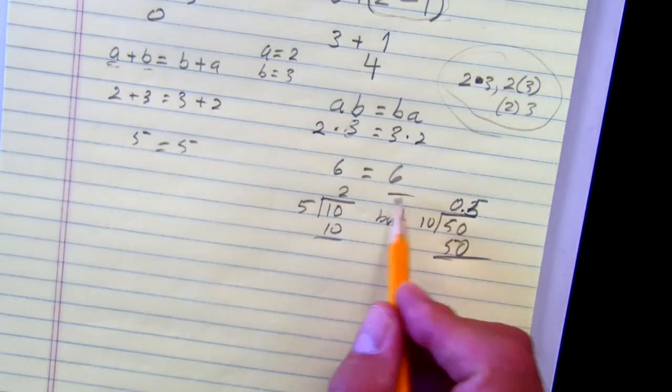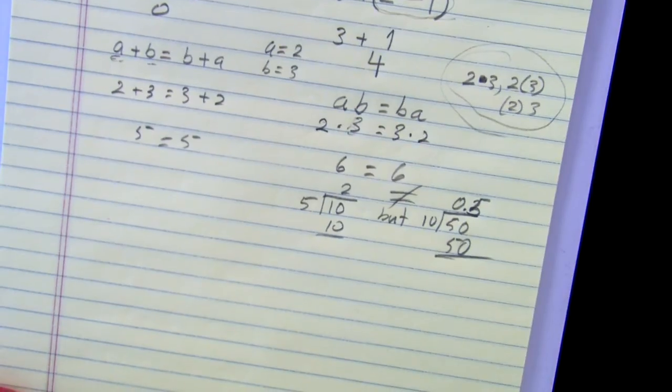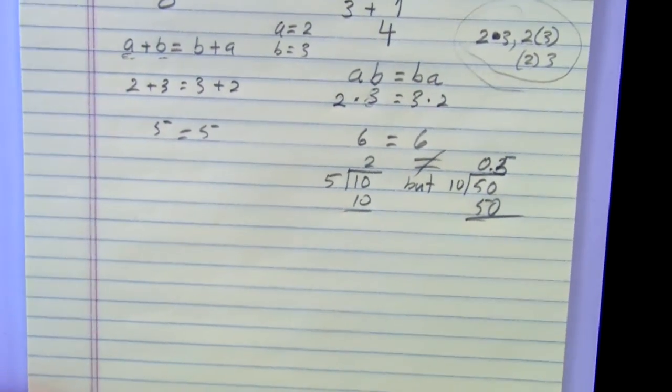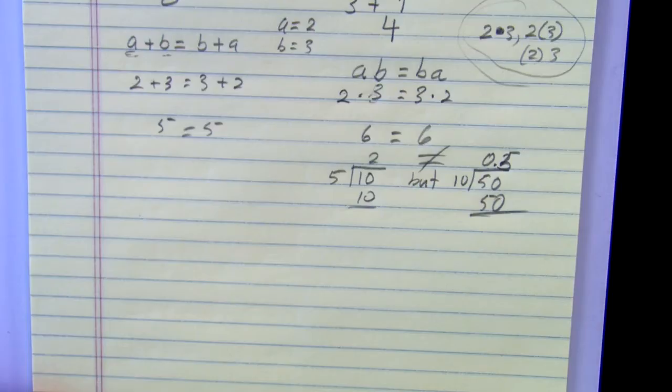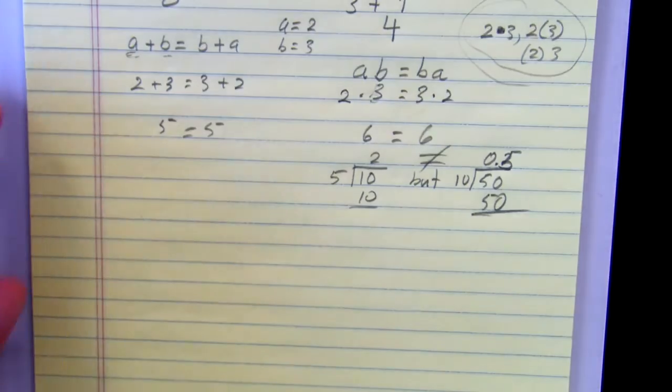And 2 certainly does not equal 0.5. Okay, so subtraction will not work this way. The order becomes very important. And division, the order is important. Only in addition and multiplication, the order is not important.